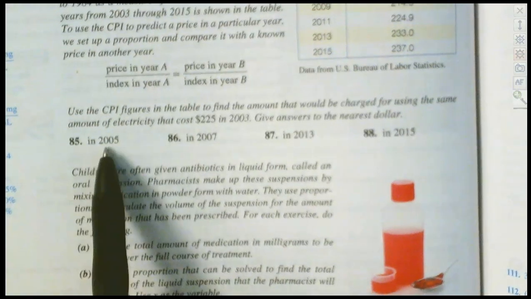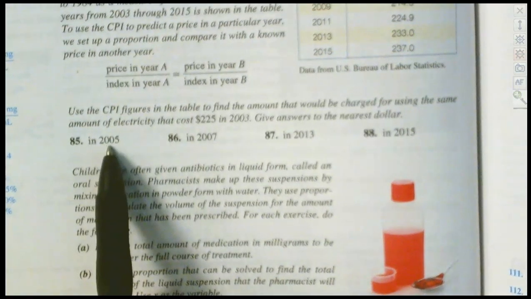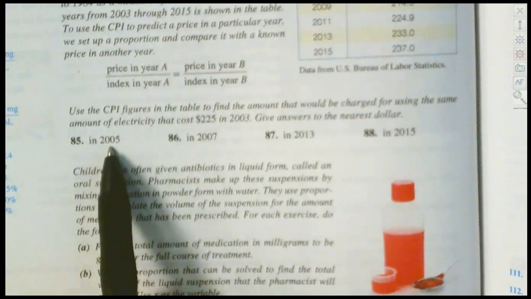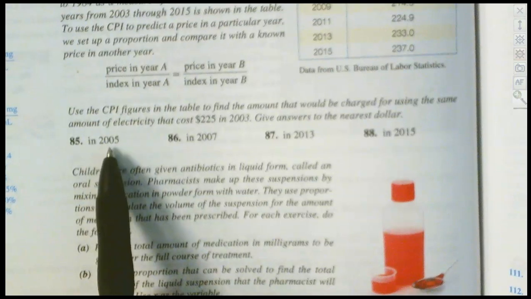We want to find out what my bill should be in 2005 with inflation. So we're going to use this table, and that index, to find out what the value of that electric bill should be in 2005.